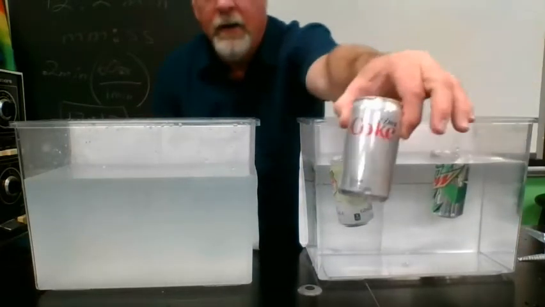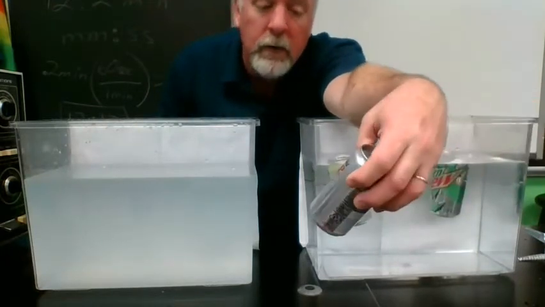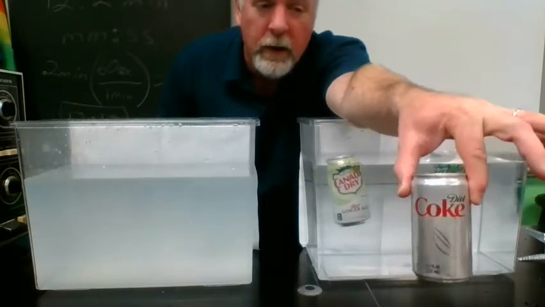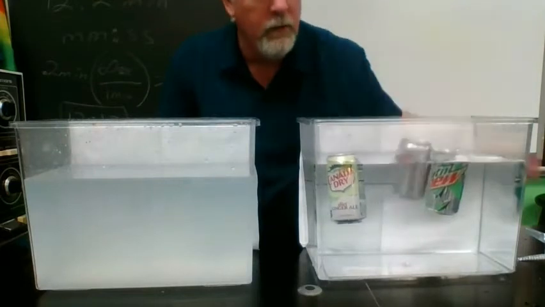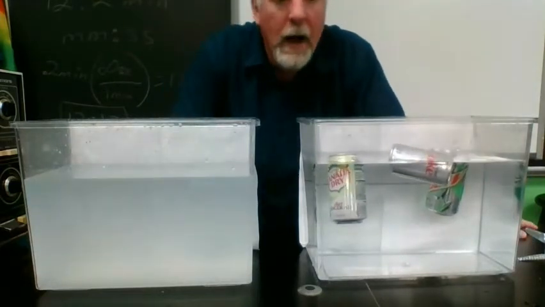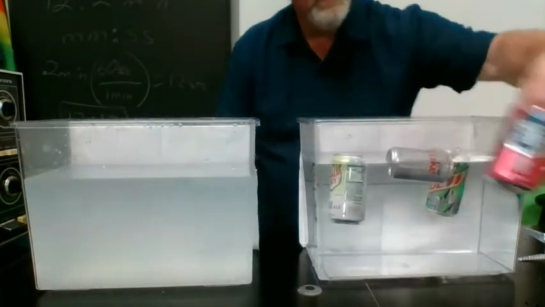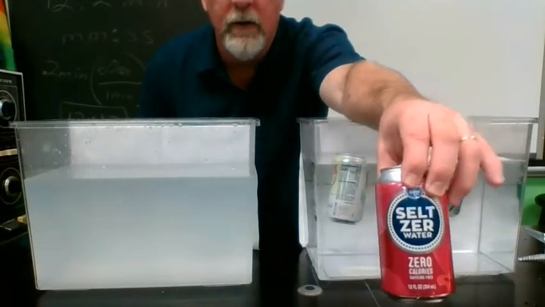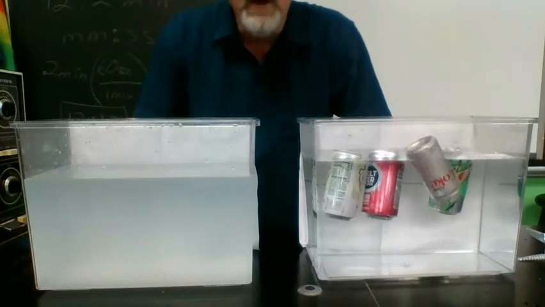Now here I have a Diet Coke. This one has a different volume. This one is 7.5 fluid ounces. So it's got a different volume. Now you notice it's smaller. But it's still a diet can. I'm going to drop it in. This one floats as well. All right. Here I have some Diet Seltzer water. Let's see what this one's going to do when I drop it in. It floats.